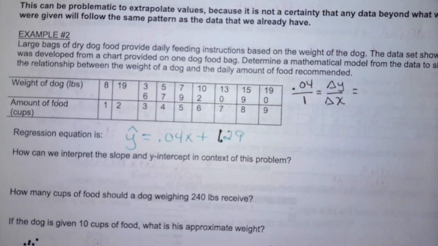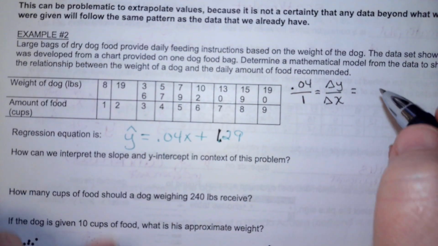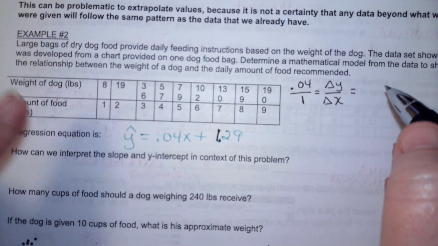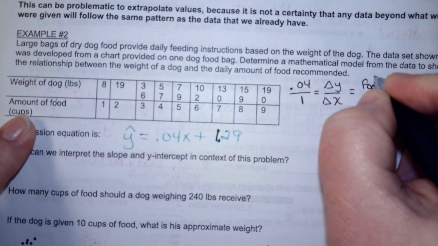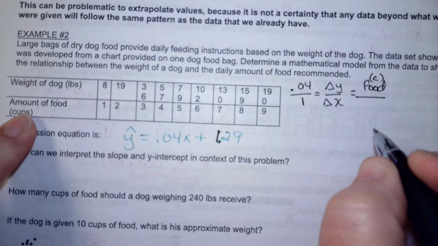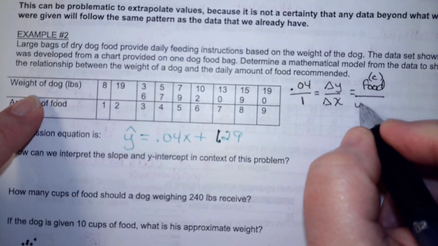All right, so what does the y represent in this problem? It represents the amount of food in cups, right, the amount of food in cups. All right, what does the x represent? The weight of the dog in pounds.